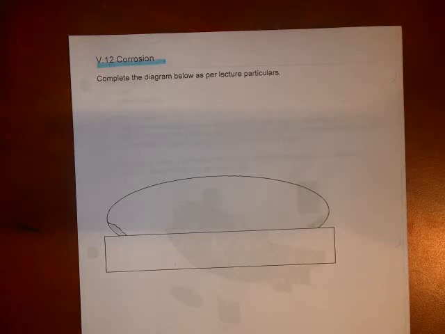It is not so dramatic because when aluminum oxidizes, it forms a protective coating on top of the aluminum, which keeps it from further corrosion. Whereas with iron, it will continue to corrode until it eats right through to the other side of the metal, which is really detrimental.